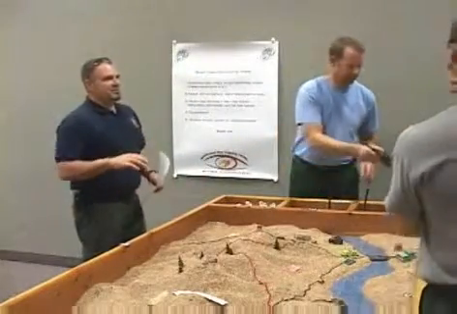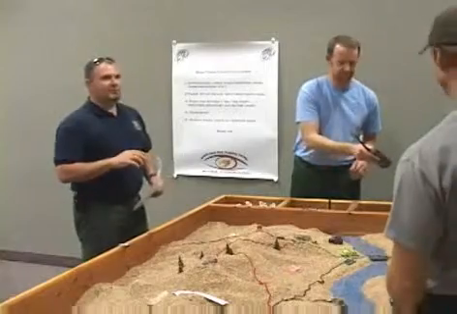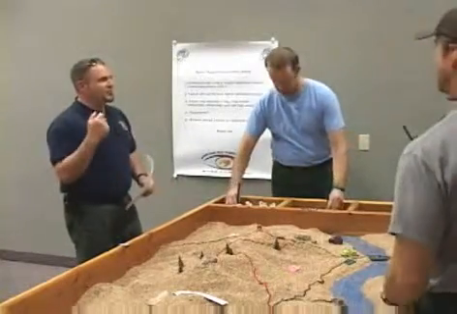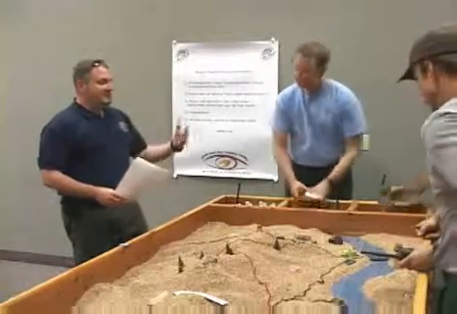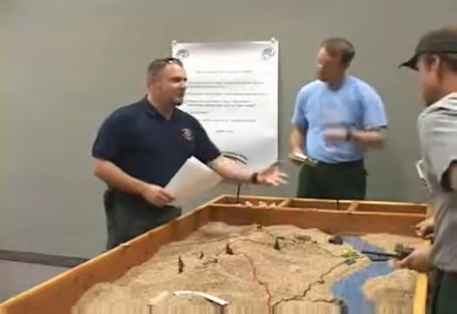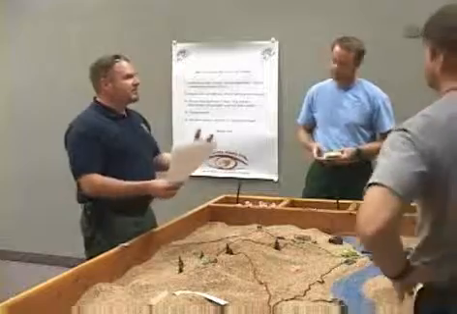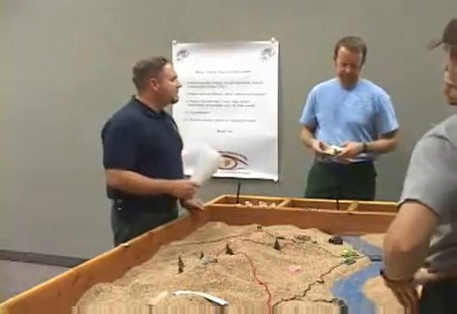So when we're in the simulation, any communication that you guys have with each other, if you're not face-to-face, make sure that you're communicating on the radio like you would on an incident. If you're face-to-face, like if you're on the line together or you happen to be in a staging area or something like that, go ahead and communicate together just like you normally would.